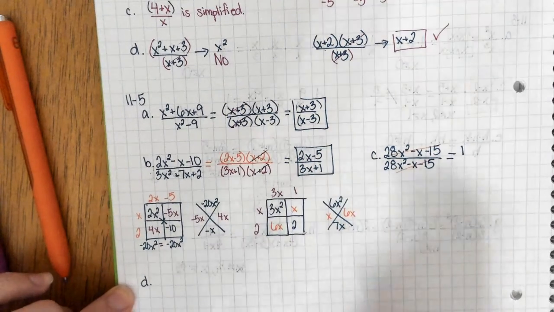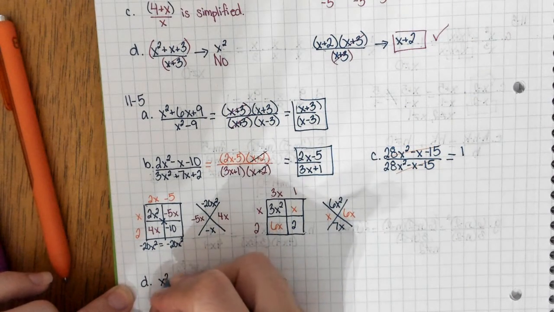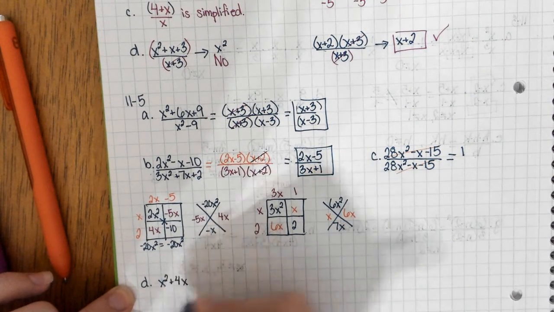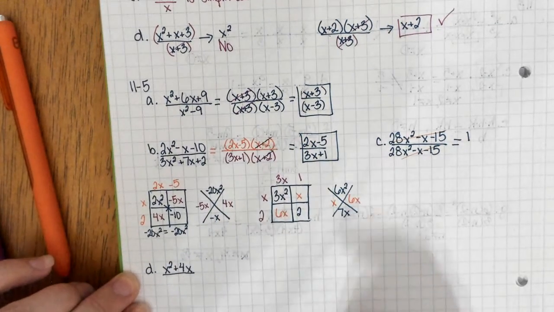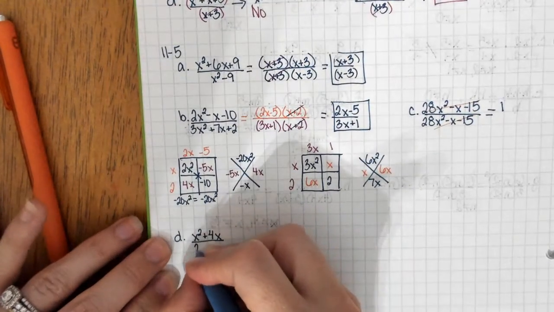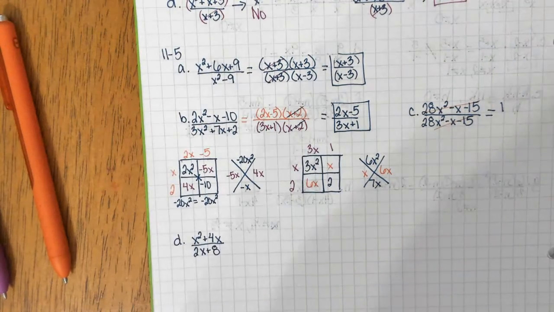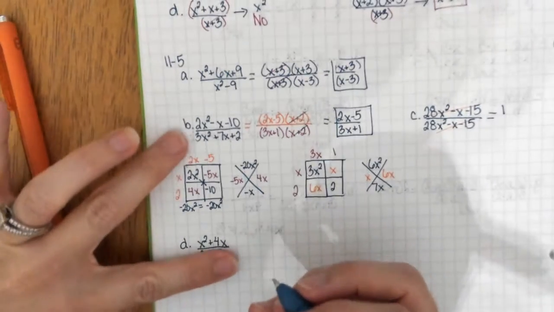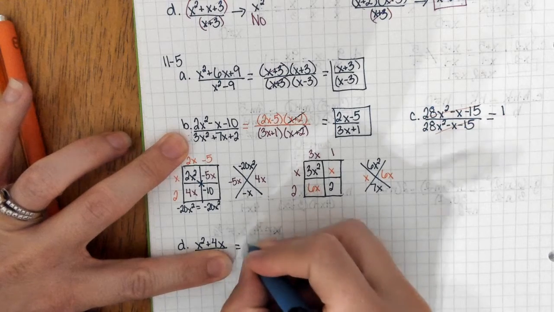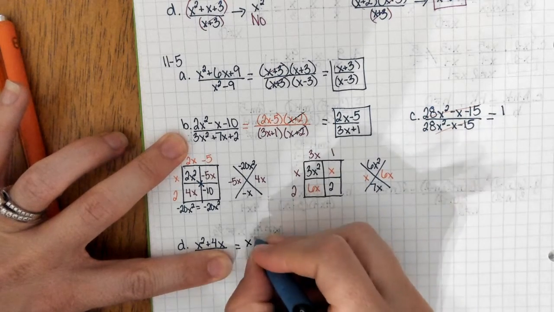And the last one down here, x squared plus 4x divided by 2x plus 8. Both of these have a common factor for your factoring. On top, we see that the common factor is x.